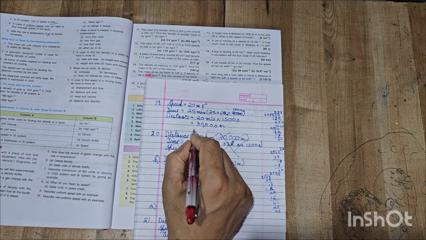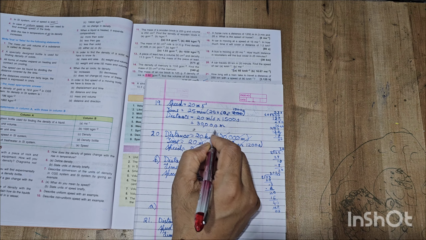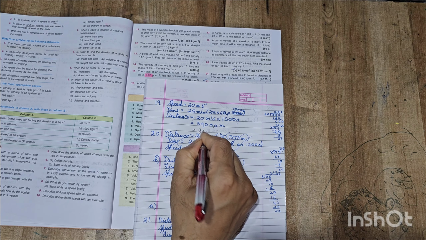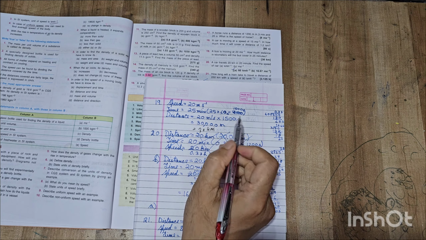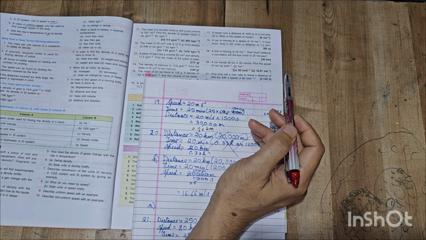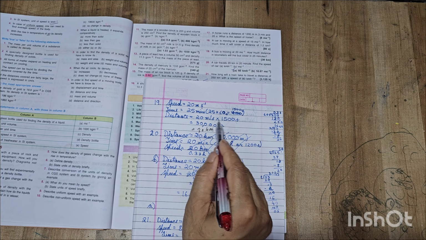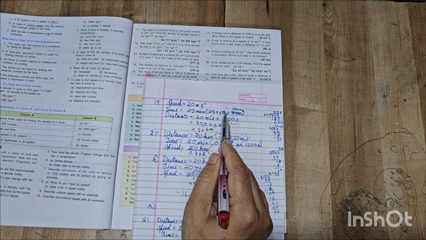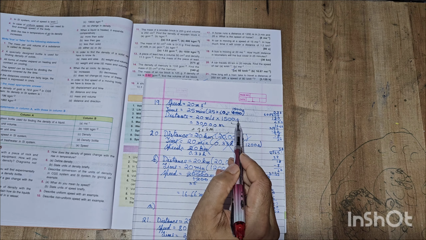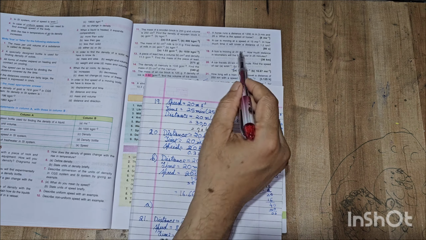30,000 meter. How much kilometer? 1,000. Then 30 kilometer. Okay, they are asking in kilometer. Especially mentioned here. These are okay. You've done well. When you have transformed to second. Okay, nice.